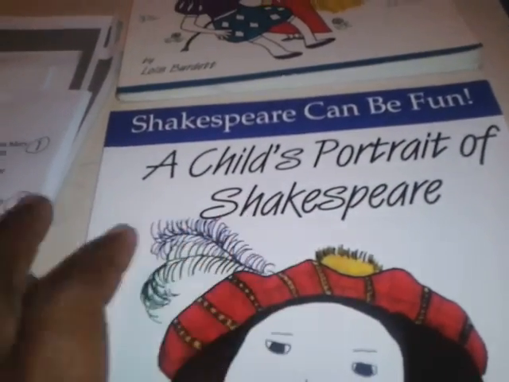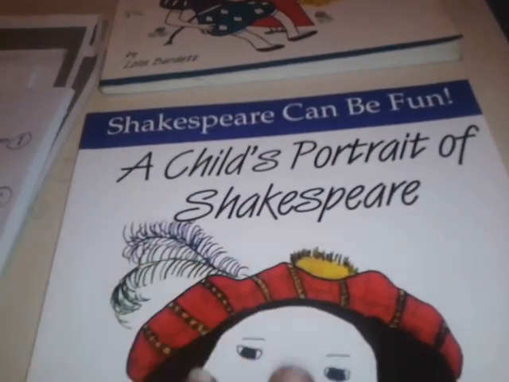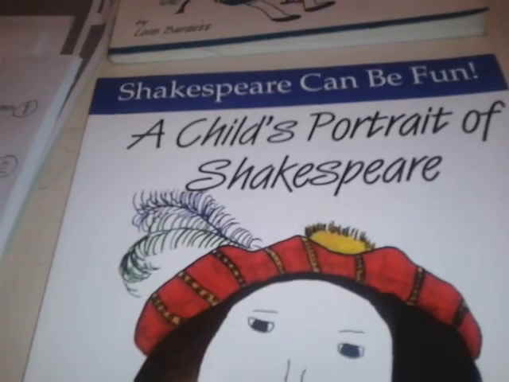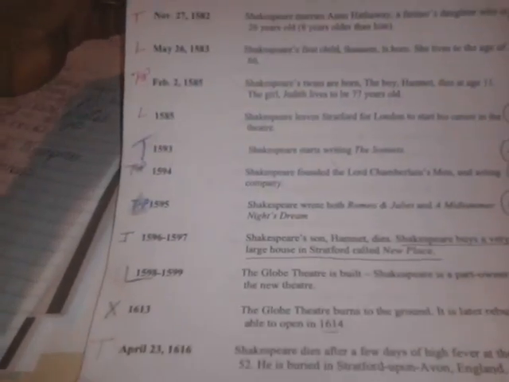Sorry about that. So, yes, I read A Child's Portrait of Shakespeare to them last week. We actually started with this. From one of the William Shakespeare websites, I printed out a quick timeline of his life.